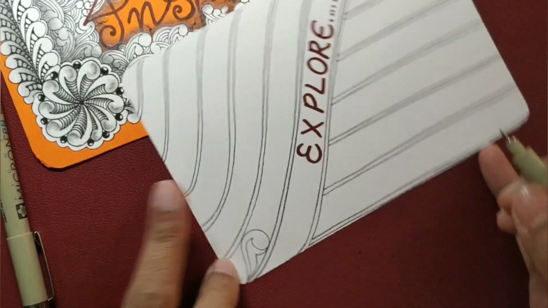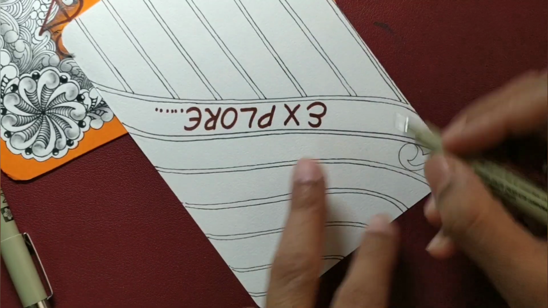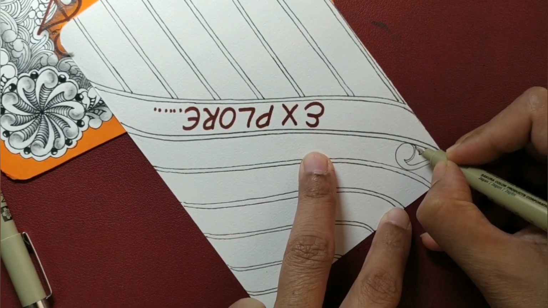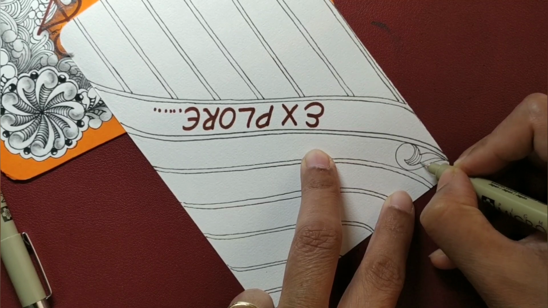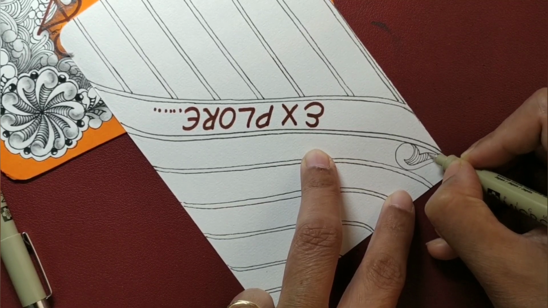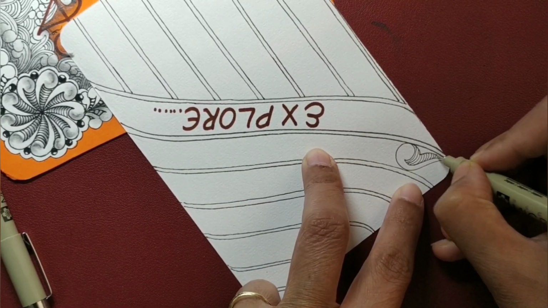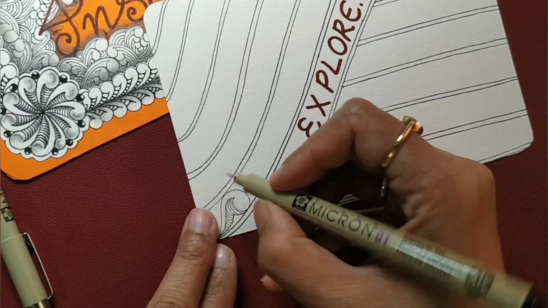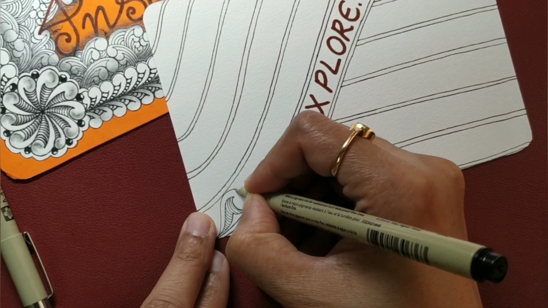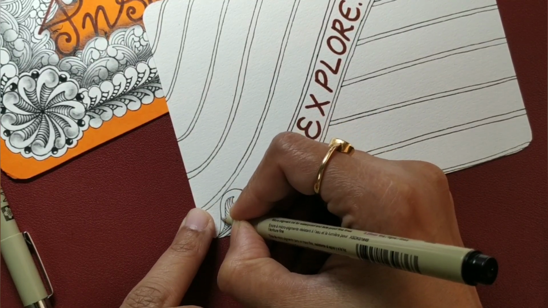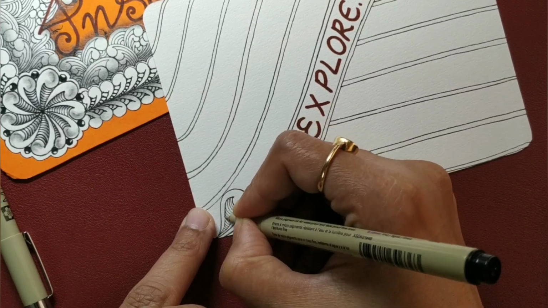The next thing I'm going to do is add lines in here like this. Yeah, so simple, just redoing the line.